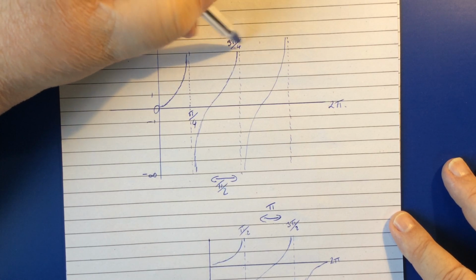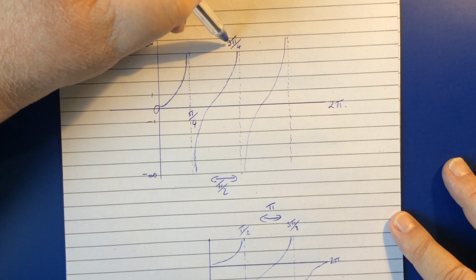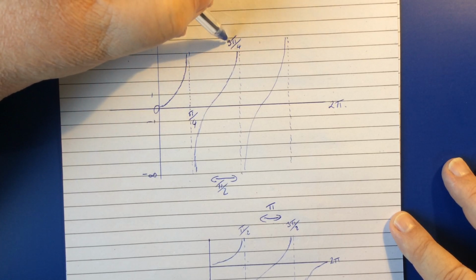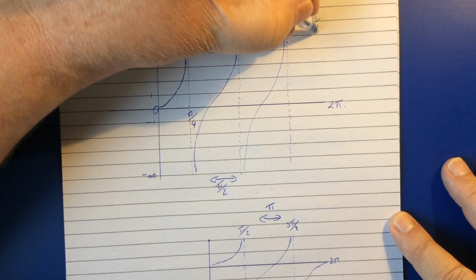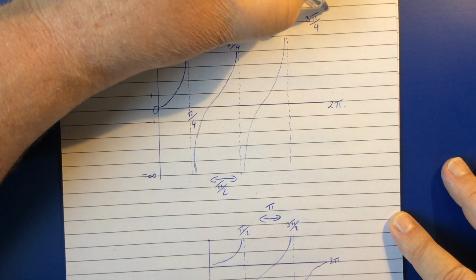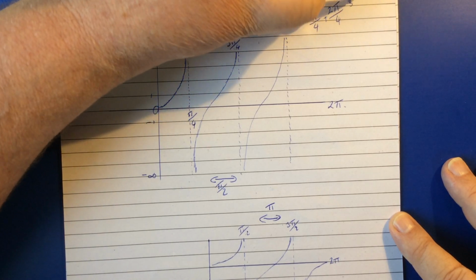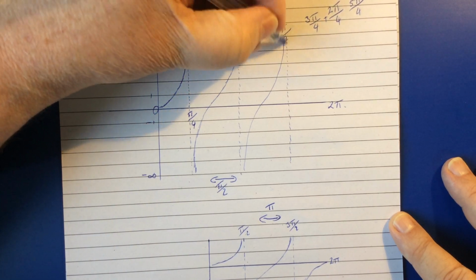And this point here will be pi on 2 greater than this. So 3 pi on 4, let's do the maths up here. 3 pi on 4 plus pi on 2, which is the equivalent of 2 pi on 4, gives us 5 pi on 4.